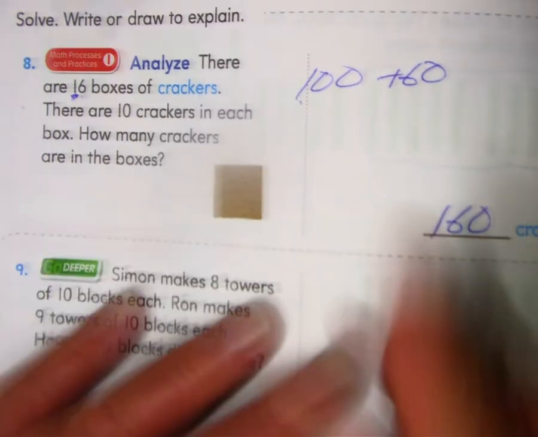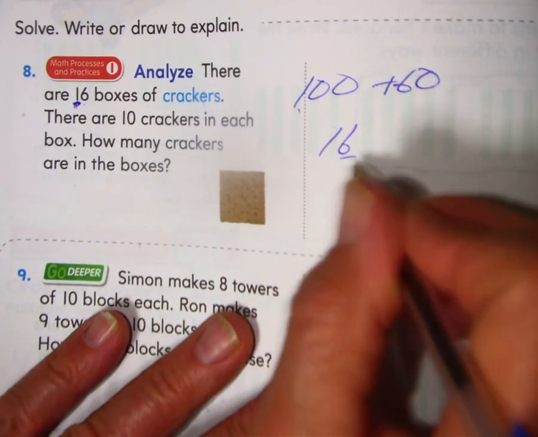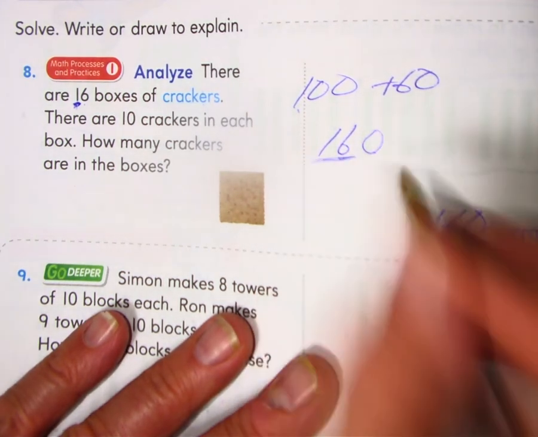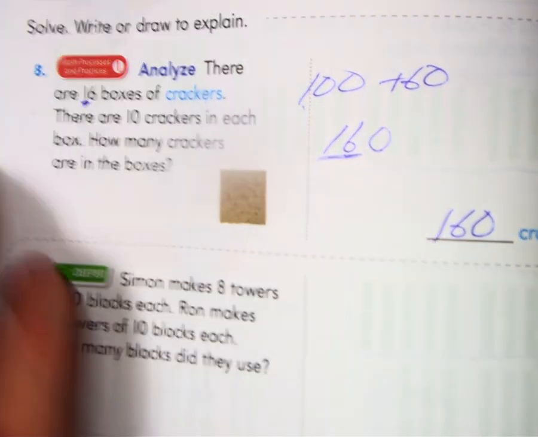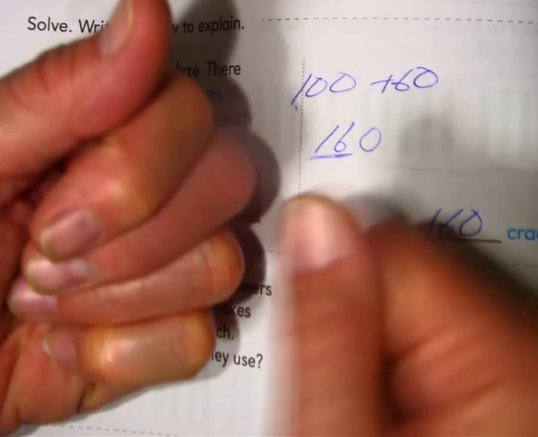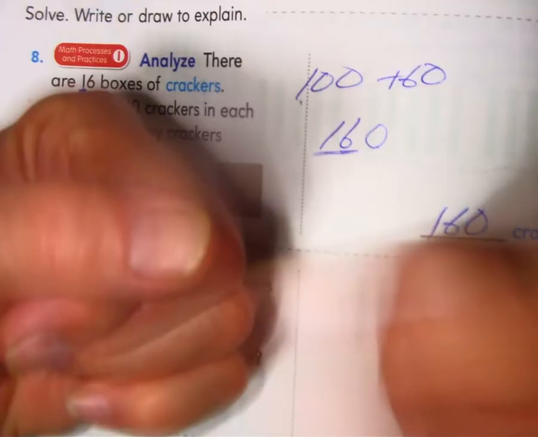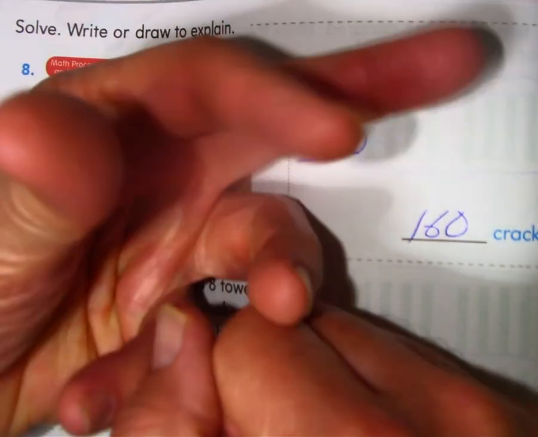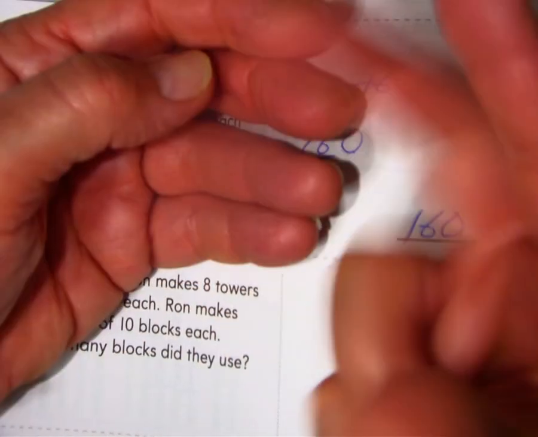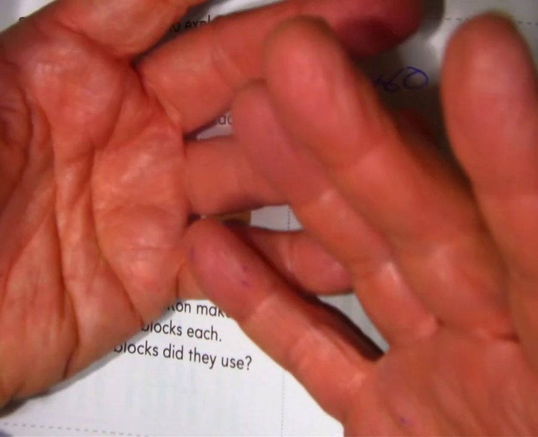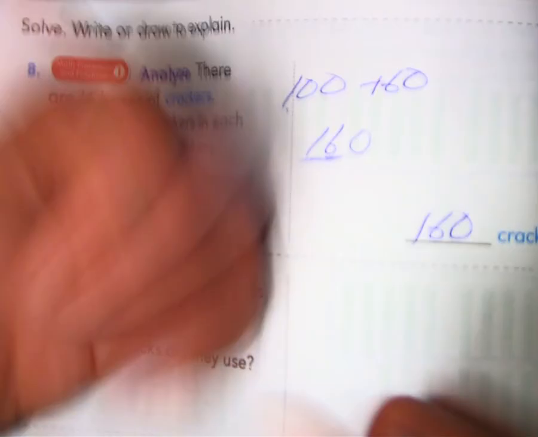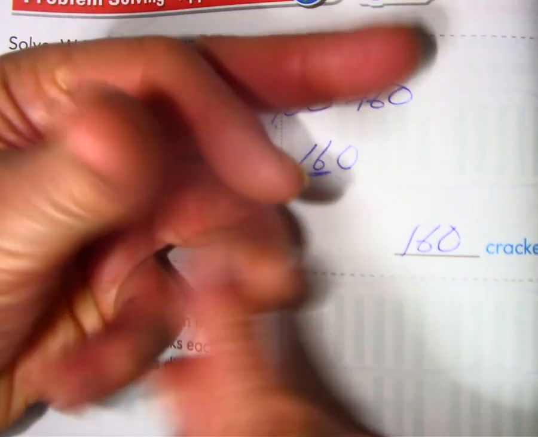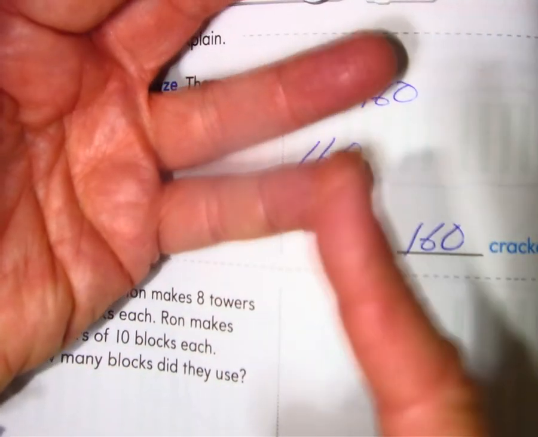16 tens. You could also look at it this way, 16 tens. If that's the tens, then we have a 0 here. 16 tens is 160. Or you count by tens, like I said here. I'm going to do 16. So first I'm going to do 10, and then I'm going to do 6 more. You ready? 10, 20, 30, 40, 50, 60, 70, 80, 90, 100. We don't have to do the 100. We know that. That's 10. Now we're going to do 6 more. 110, 120, 130, 140, 150, 160.